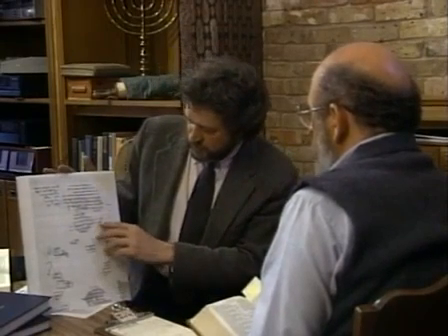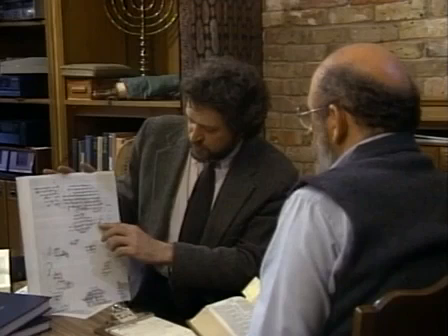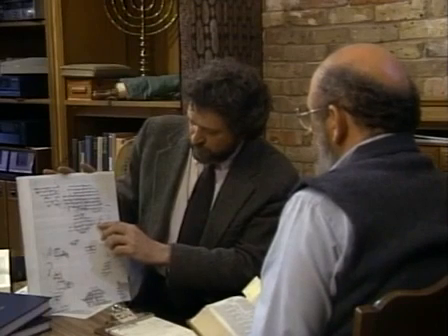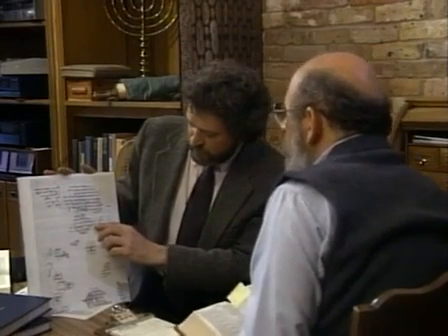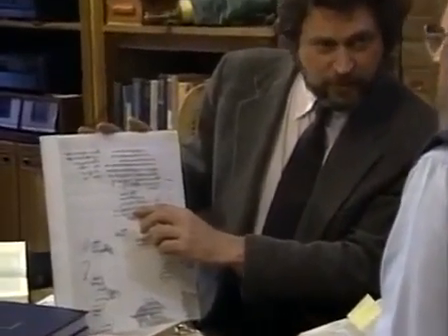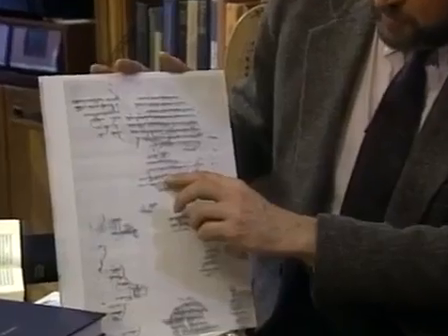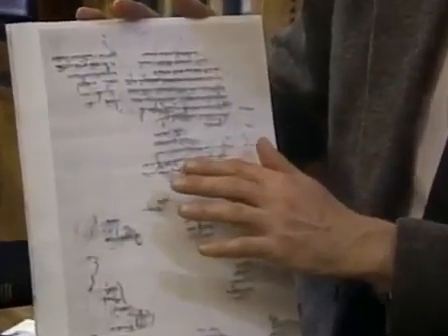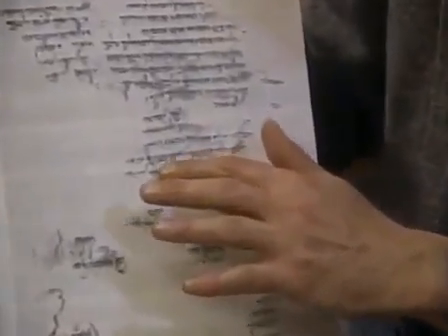Now, here's what this text says. Let's compare it. It says, he will heal, here you have Rapha, he will heal the wounded, and he will make the dead live, the verb chaya, to live, like l'chaim, you know, in Jewish parlance. So he'll make the dead live, and to the poor he will preach the gospel.